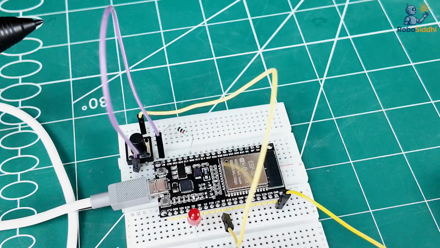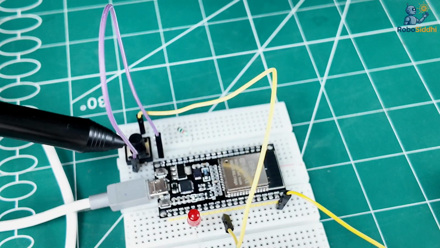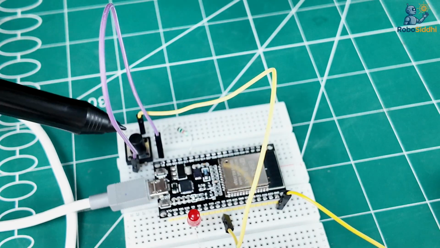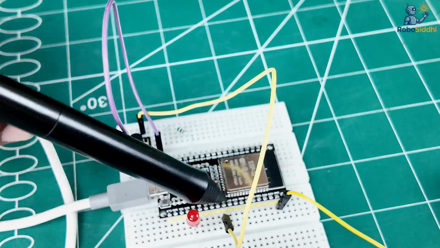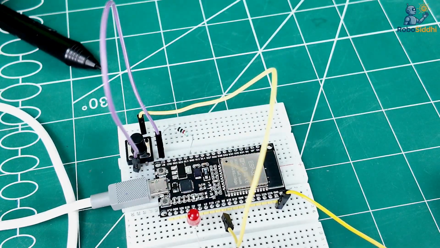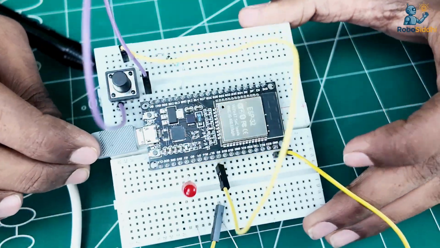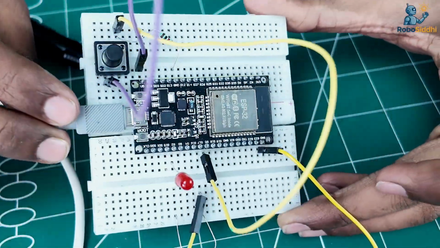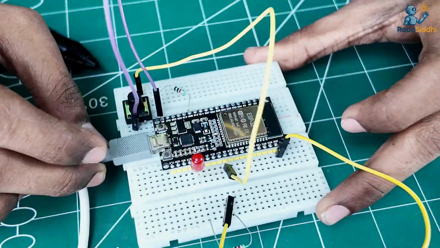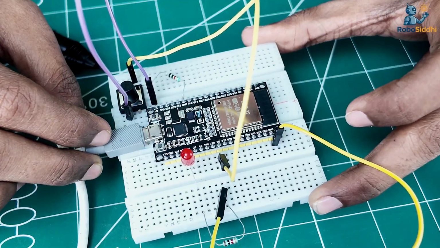Okay, so what will happen is whenever I press this switch, the connection will be complete and the current will flow from here to pin number 5. Okay, so the connection is complete. I will also add the connection files schematic in the video description, so you don't get confused, and you can also do it. Okay, now let's program it and let's see how it works.